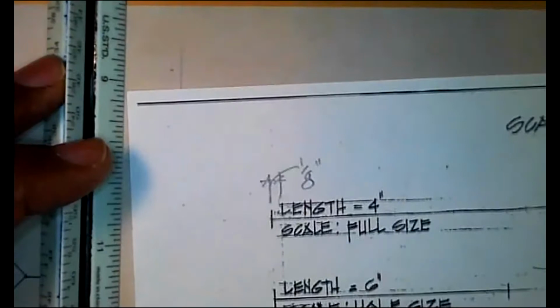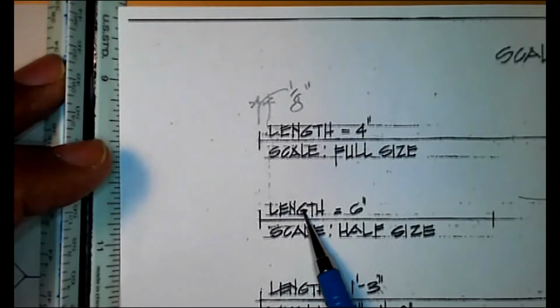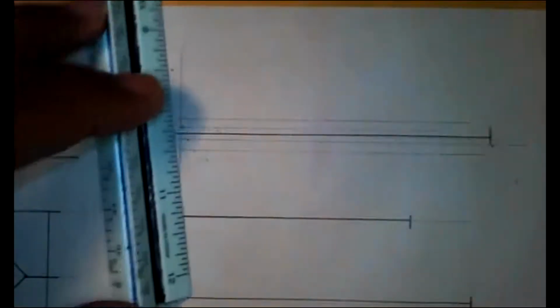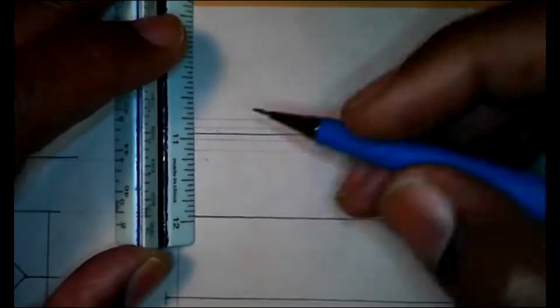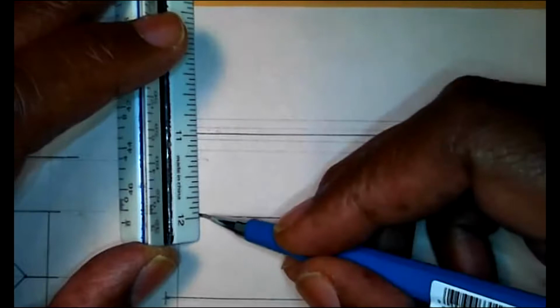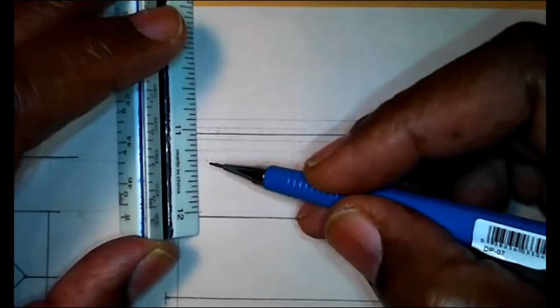Okay. Line, 1/16 space, 1/8 high text. Below the line, 1/16 space, 1/8 of an inch high text. Okay, so let's do the upper one right now. Upper one. Okay, 1/16 space. Okay, 1/8 of an inch high text.